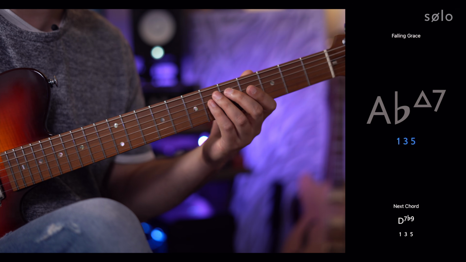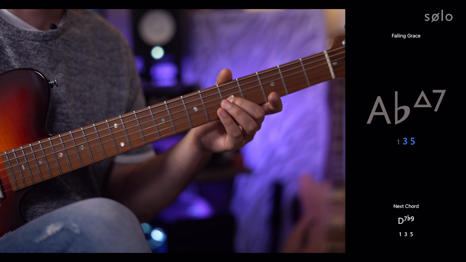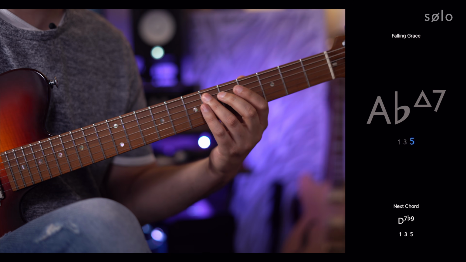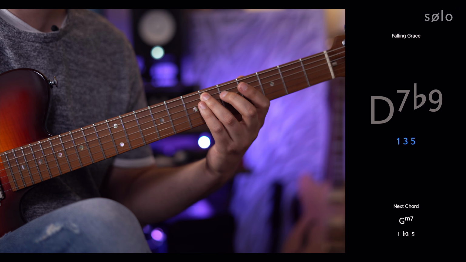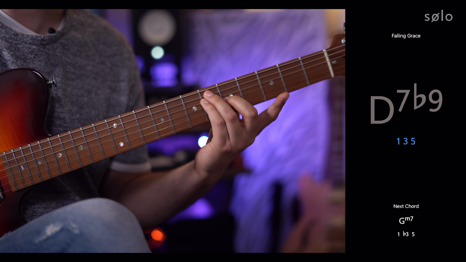So in this case, that means I'm going to play the A flat here, the 1, then the 3 is above, and then the 5 is below the A flat root notes. So I've got this triad shape. Again, it's just a basic second inversion triad shape.